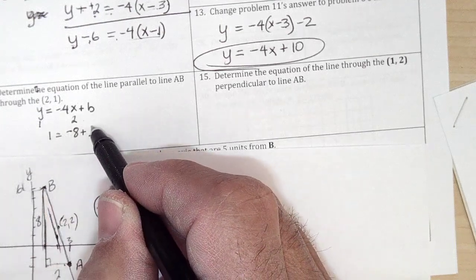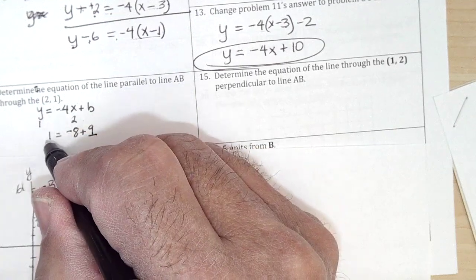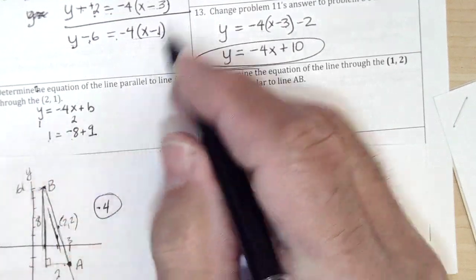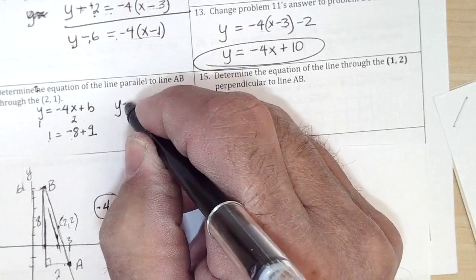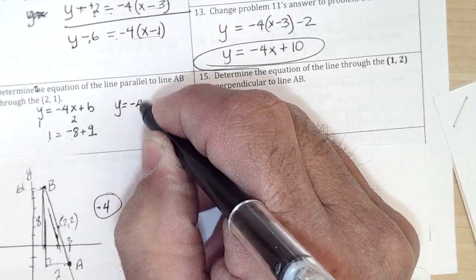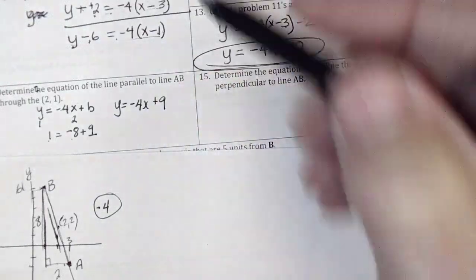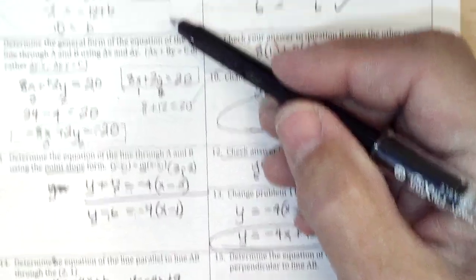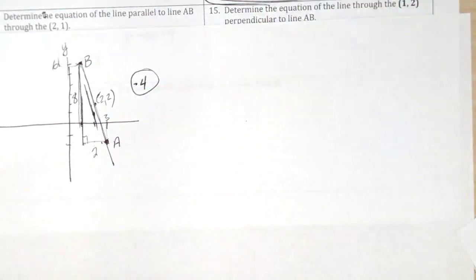Well, it would have to be 9. Or I add 8 to both sides and I get b has to be 9. So the parallel line will be y equals -4x plus 9 instead of 10 as it was before, and it's moved down 1 unit. Okay?